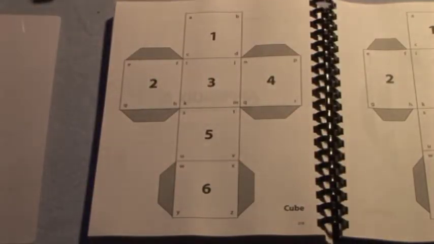So again, I believe it is much easier for students to cut these out, put them together, and they can see the relationship, but you can also use Euler's formula to be able to calculate and look at the two-dimensional representation.